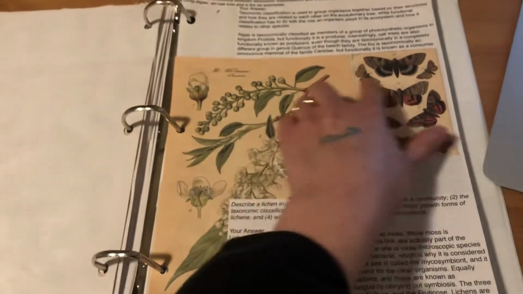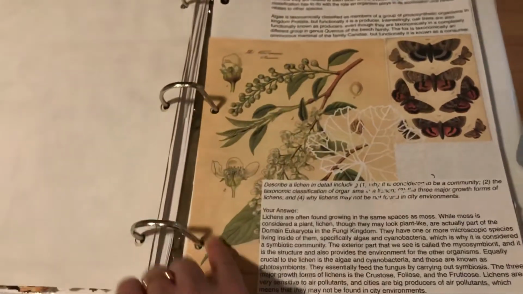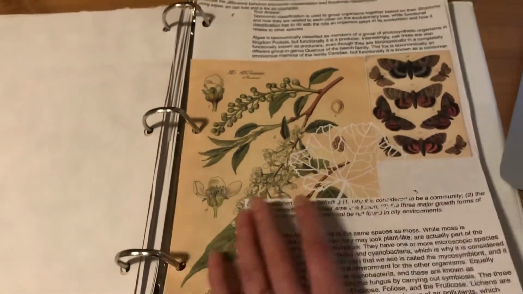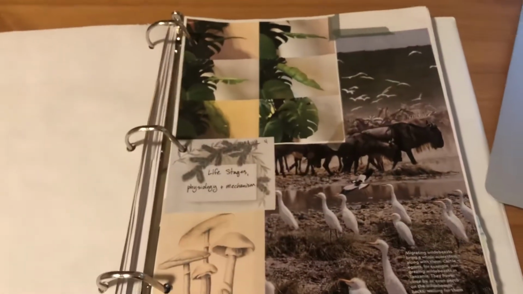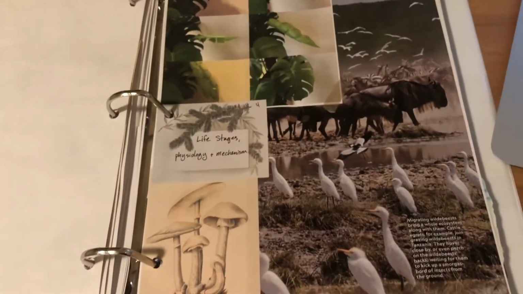And then we had some great classification imagery here, just some images I've collected over time that I wanted to include. It felt like the perfect place for them. This is just some more supplemental stuff.